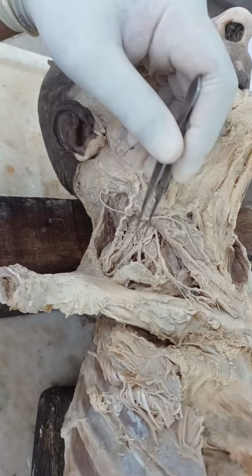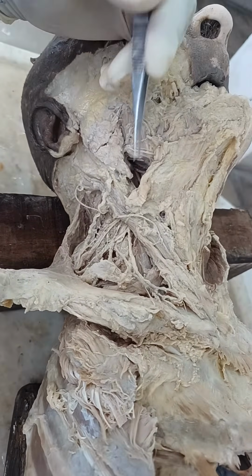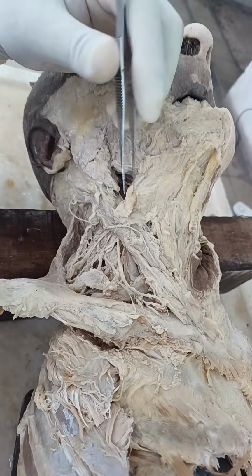And further anteriorly, another three muscles are called the scalene muscles. How to identify the scalene muscles?